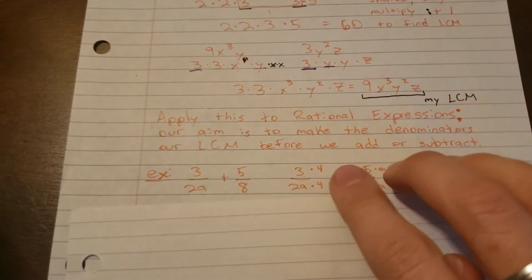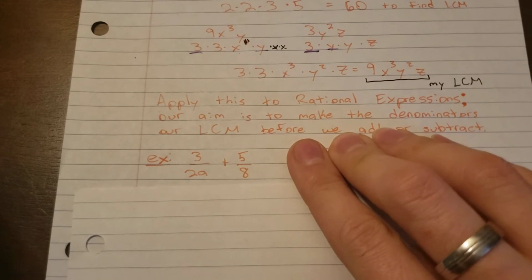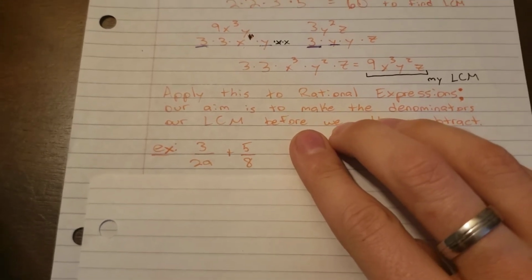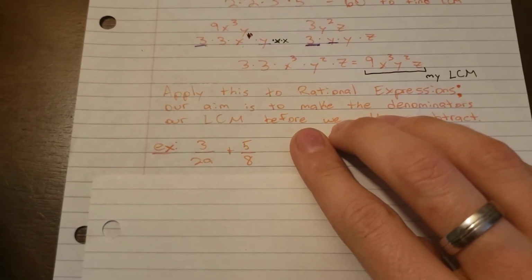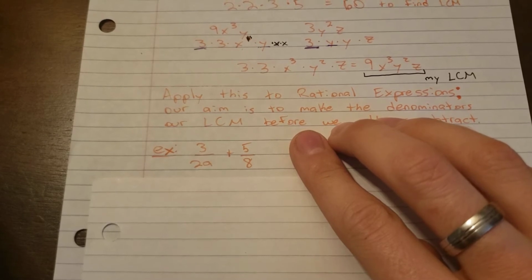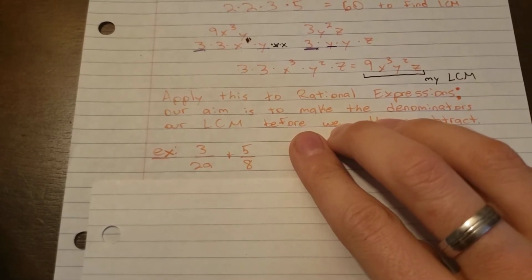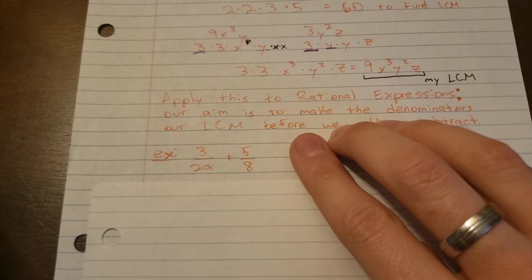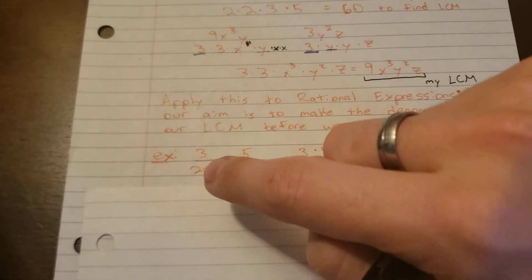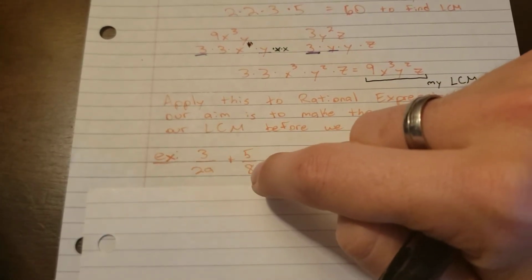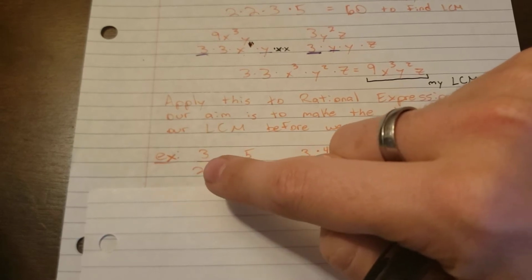So let's say I've got, this is a simple one, 3 over 2a, that's the letter A, plus 5/8. Now I need my numbers on the denominator to match.